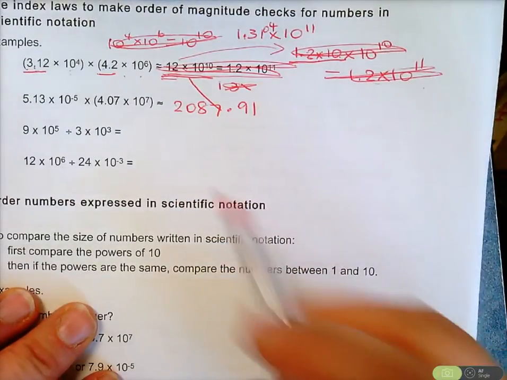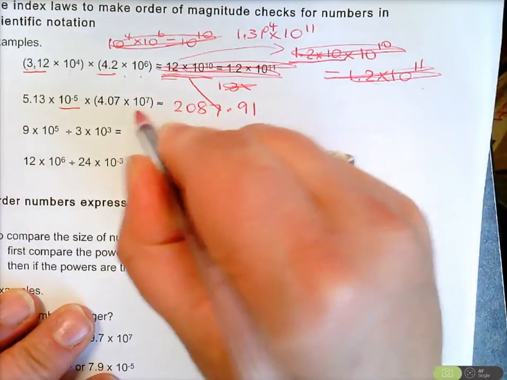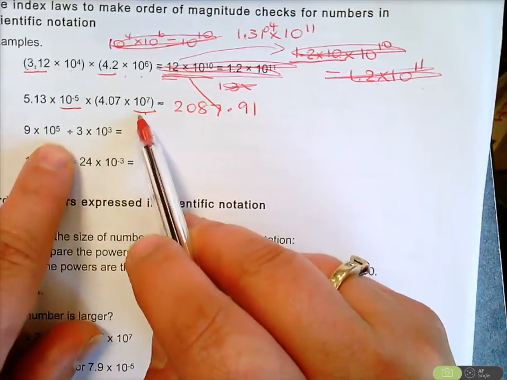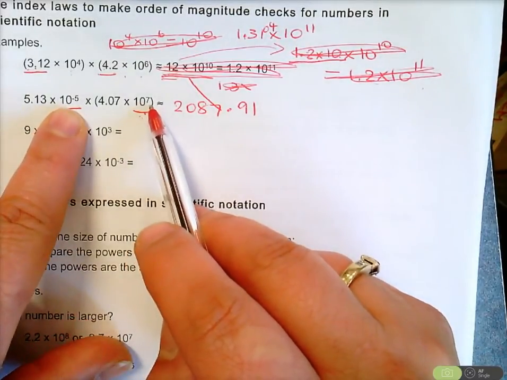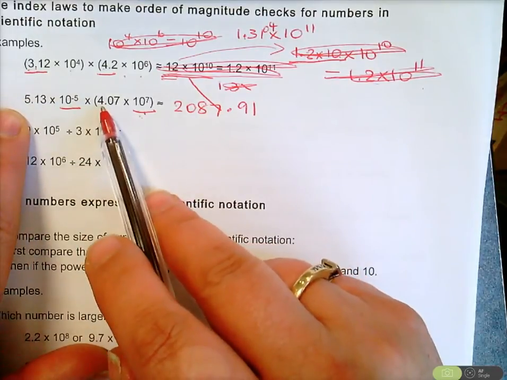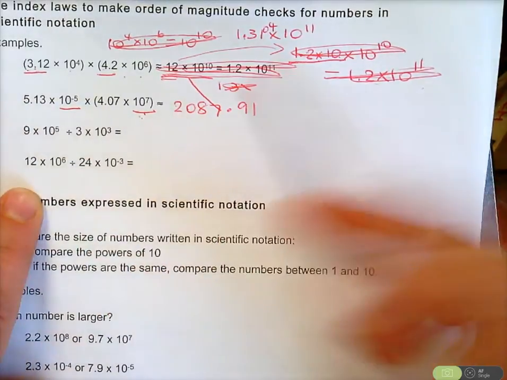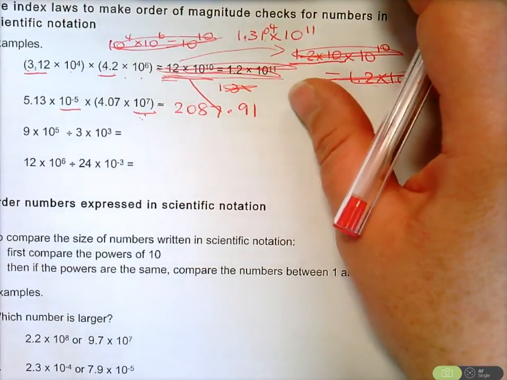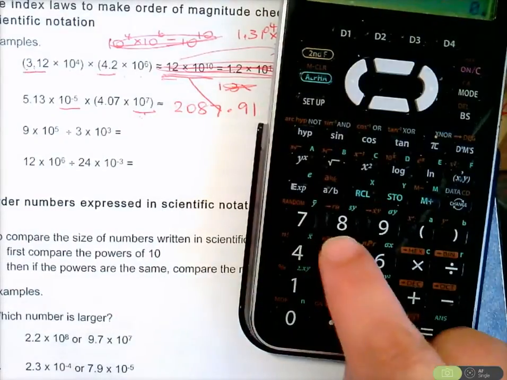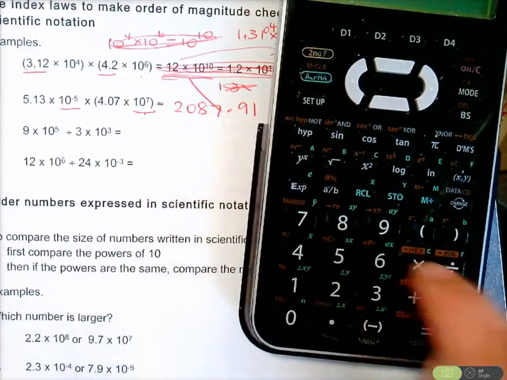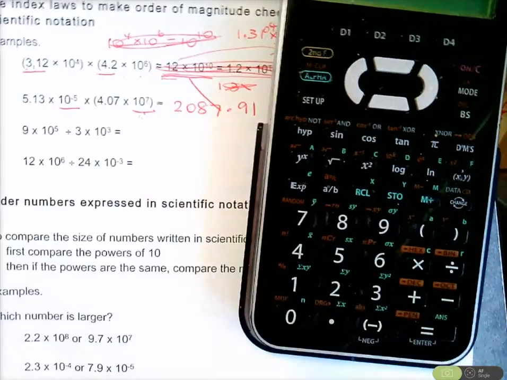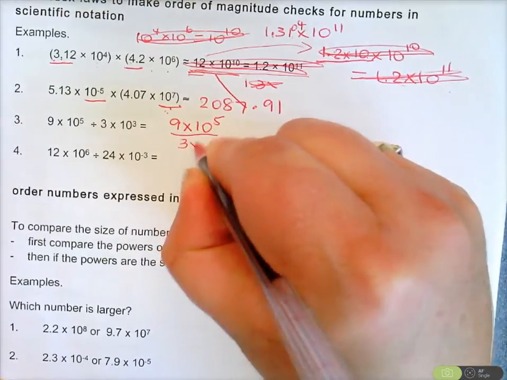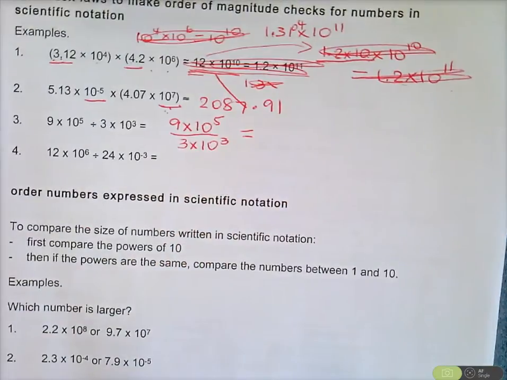The reason I got that, just look at your powers. What's 10 to the negative 5 times 10 to the power of 7? Bases are the same, 10 squared. And then you've got your 5 times the 4. Don't know why we're getting 2000, but hopefully I entered it right. So if I go 5.13 times 4.07, I'm just trying something for a minute. I've got 9 times 10 to the 5 over 3 times 10 cubed. I want you to do this using index laws.